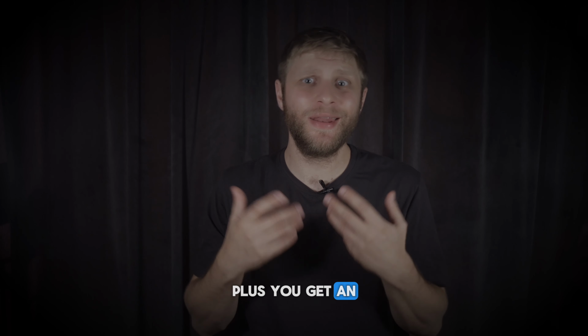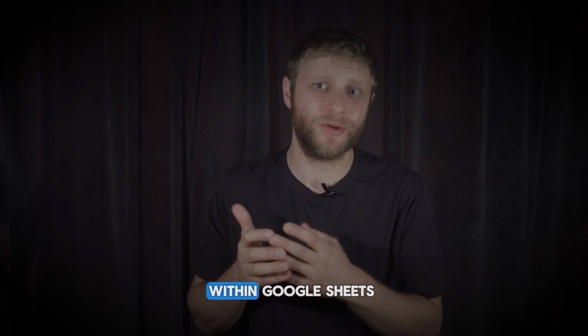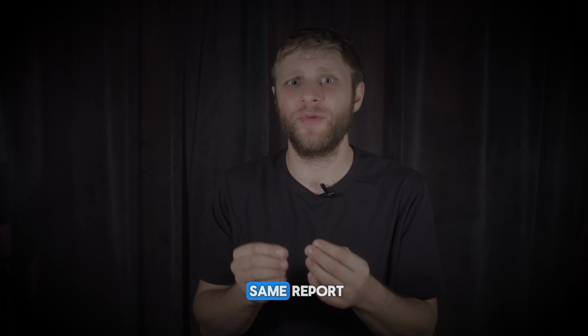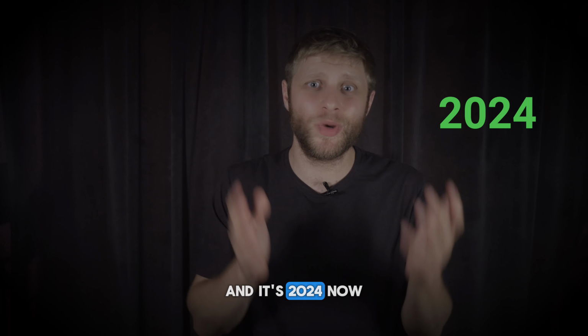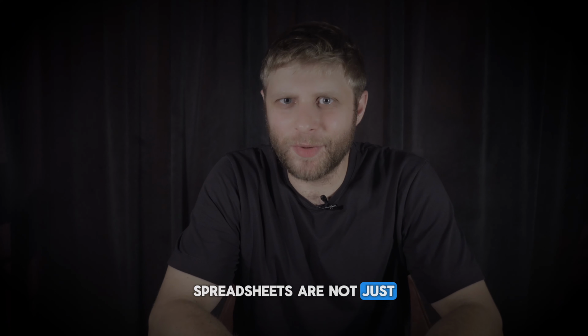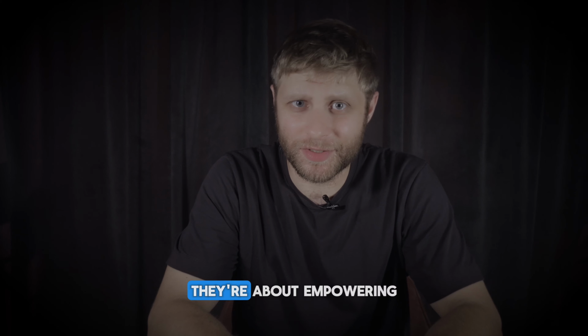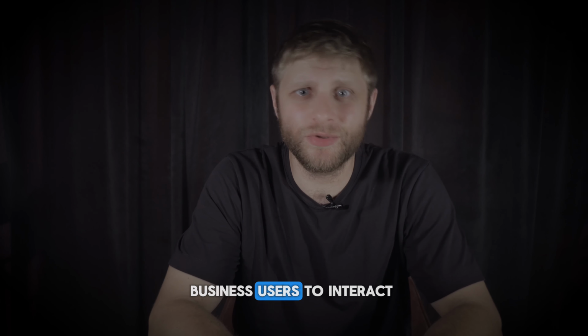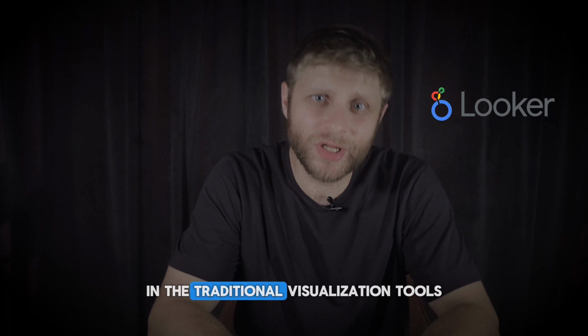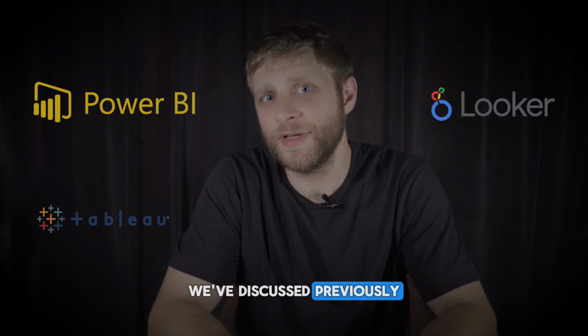Plus, you get an extra layer of collaboration within Google Sheets. It allows multiple users to work, not just view, the same report. And it's 2024 now. Business users need to make decisions quickly. And it's amazing when they can do it based on the most up-to-date data. Look, spreadsheets are not just about creating tables, pivots, and charts. They're about empowering business users to interact with data directly. That's what is missing in the traditional visualization tools we've discussed previously.